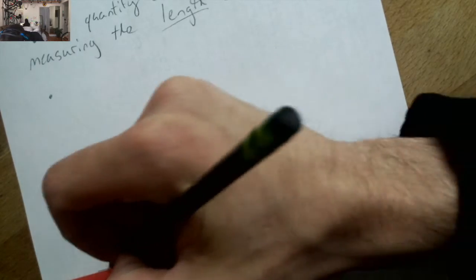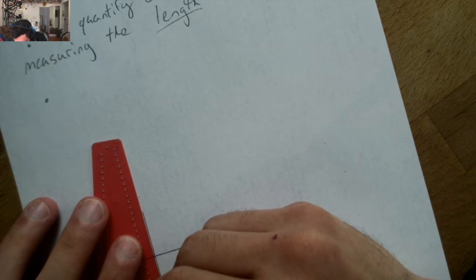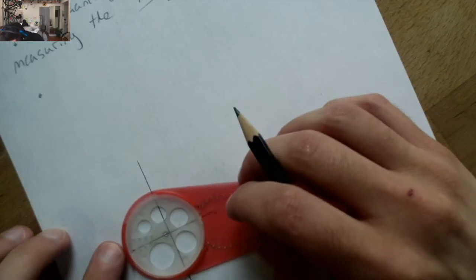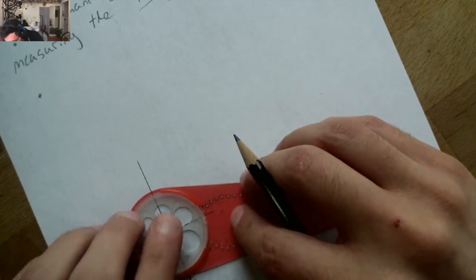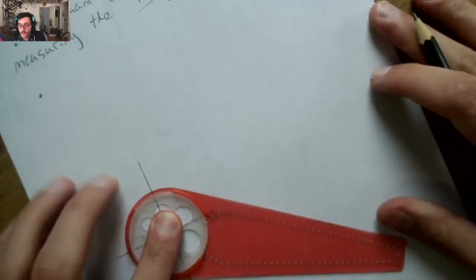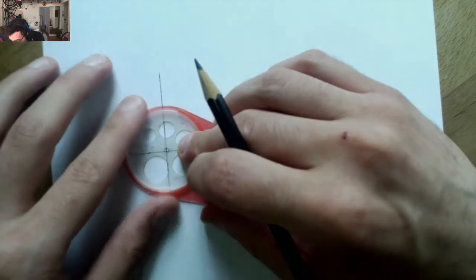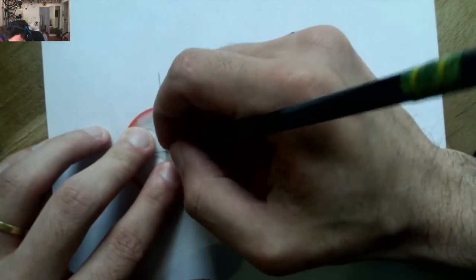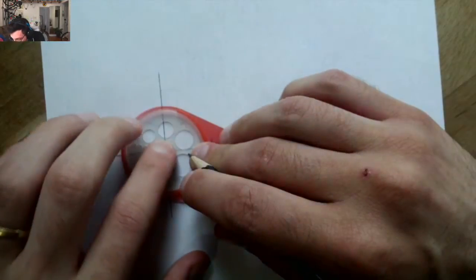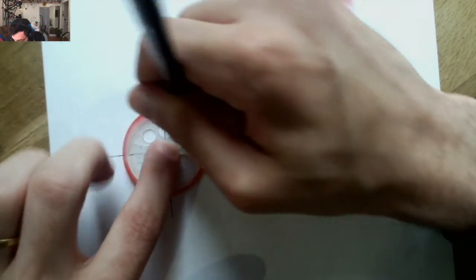Then we're going to make a circle on this figure. Using my compass, I'm going to use the number 2 hole, so it's not too large. But basically, just to make a circle, doesn't matter where it is. You want to make sure your center of your compass is right on the origin.